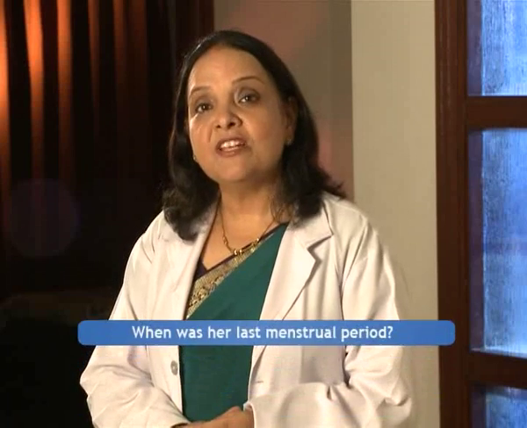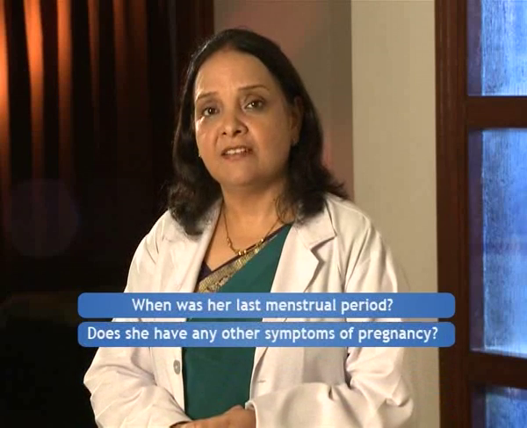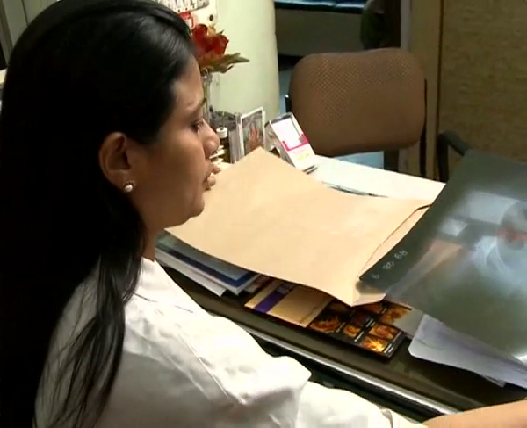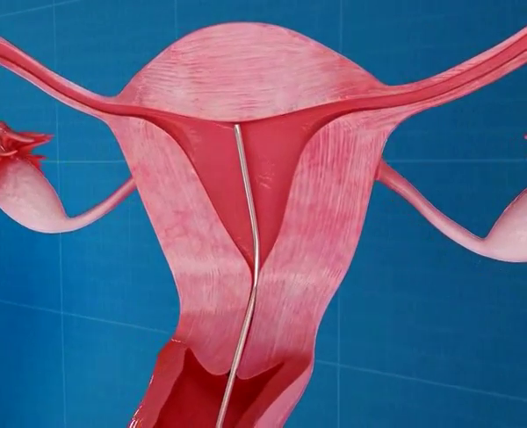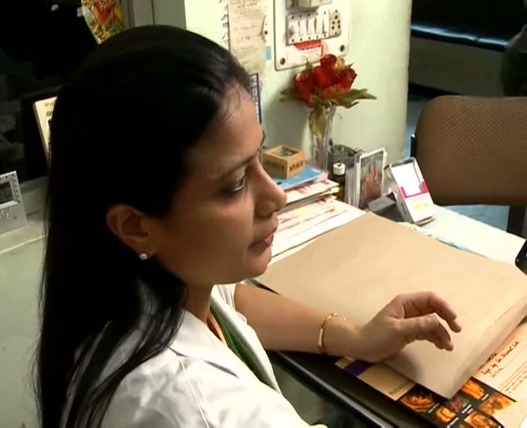The client must be asked these questions. When was the last menstrual period? Does she have any symptoms of pregnancy? Did she see the expelled IUD herself? Only after pregnancy has been ruled out, confirm the position of the IUD by an X-ray and ultrasound of the abdomen and pelvis. Ideally, the X-ray is performed with a radio-opaque instrument such as a uterine sound placed in the uterus so that the location of the uterine cavity can be documented relative to the IUD visualized on the radiograph.